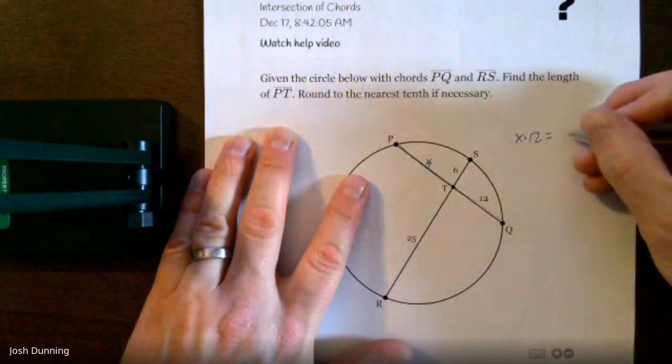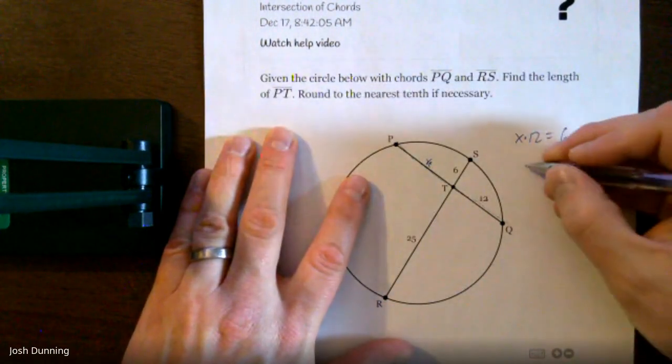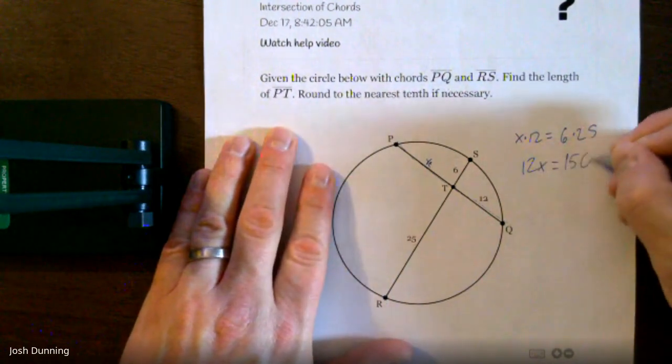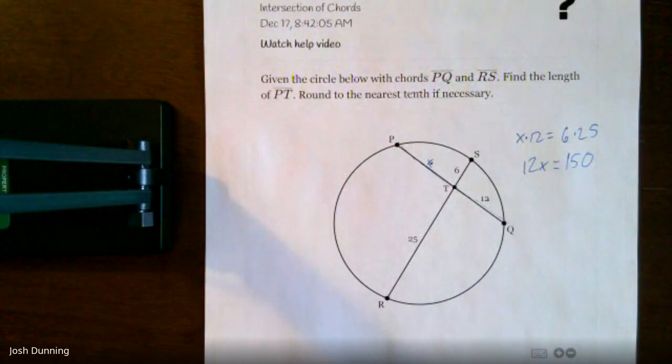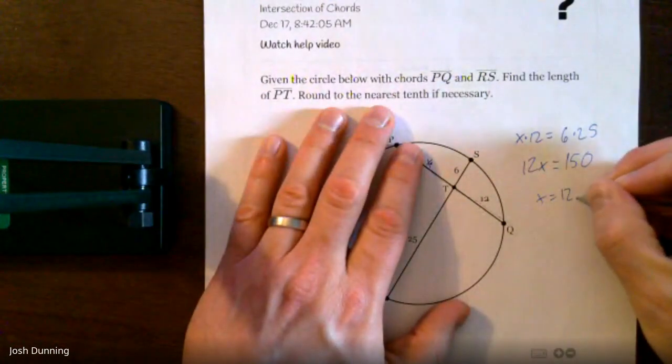Go down the 6 times 25. We write that as 12x. That'll be 150. Divide by 12. You get 12.5.